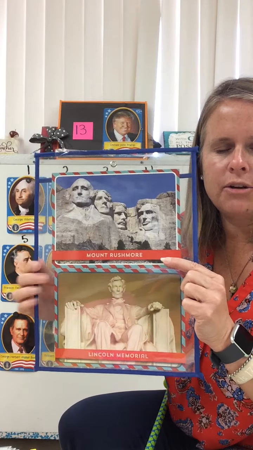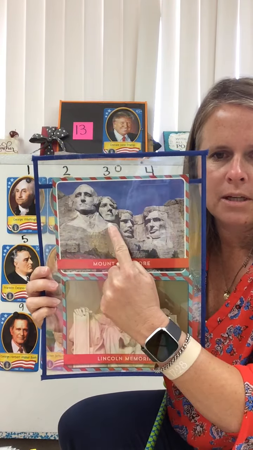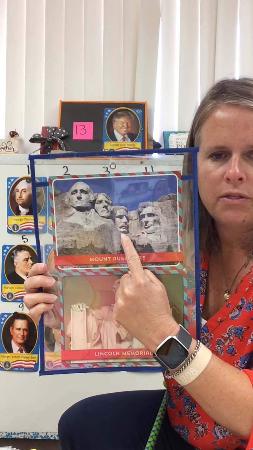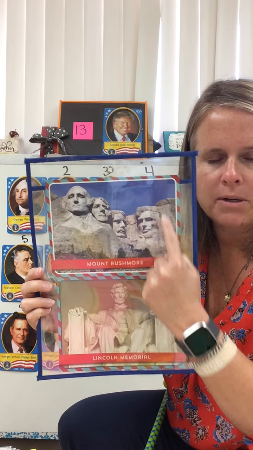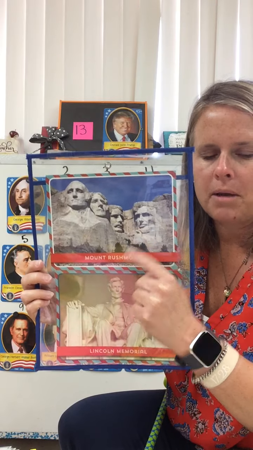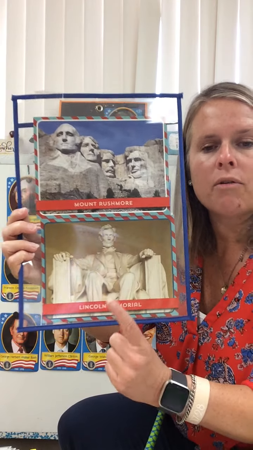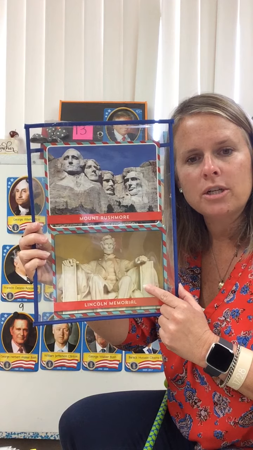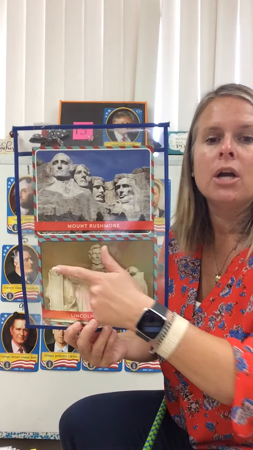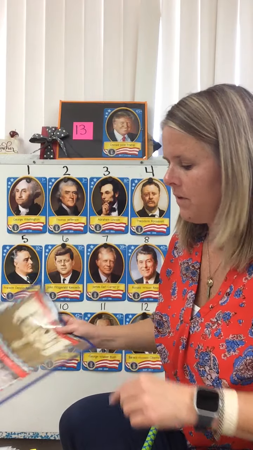Here's Mount Rushmore, which has George Washington, Thomas Jefferson, Theodore Roosevelt, and Abraham Lincoln. So here's Abraham Lincoln over there. And then we also have the Lincoln Memorial. Now remember, the Lincoln Memorial is the steps that Martin Luther King stood on. This statue was behind Martin Luther King when he gave his famous speech, I Have a Dream. The Lincoln Memorial has this amazing big statue of Abraham Lincoln.